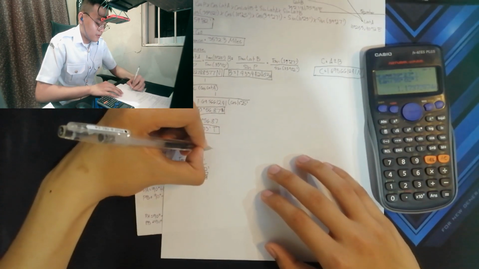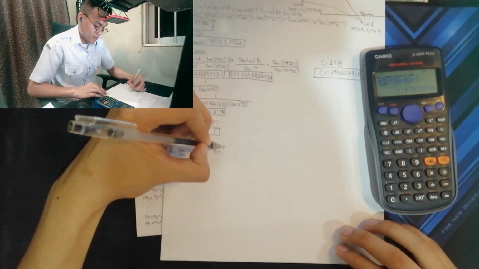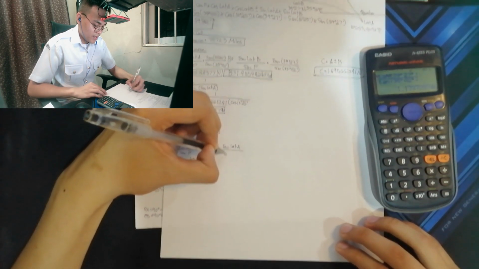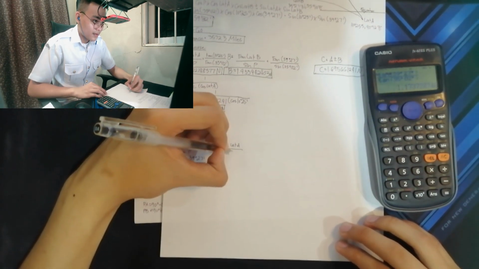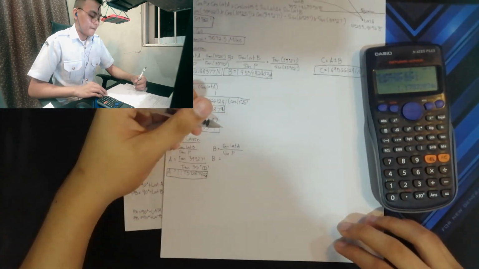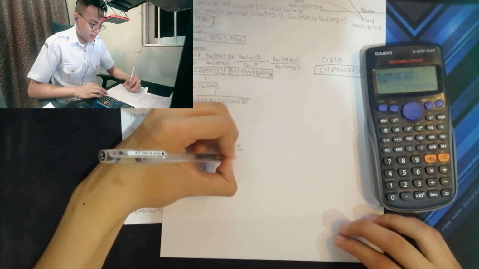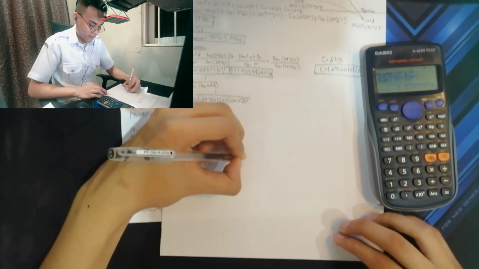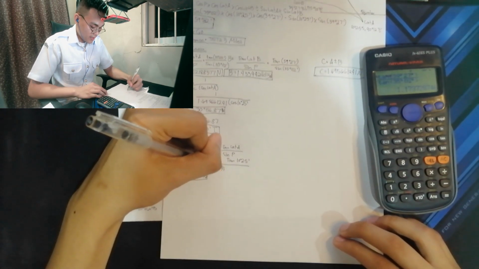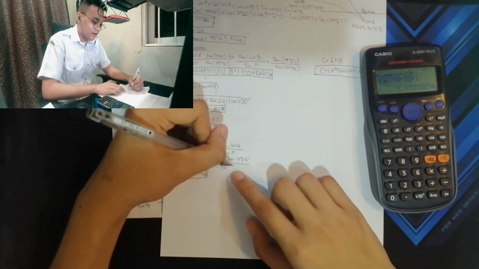And then proceed to solving B. So the B here is tan latitude A over sine P. So B is tangent latitude A, which is 10 degrees 25 minutes, over sine D long. This is our D long again.